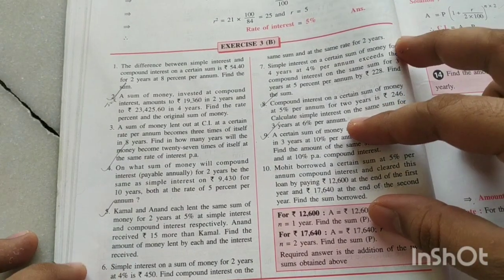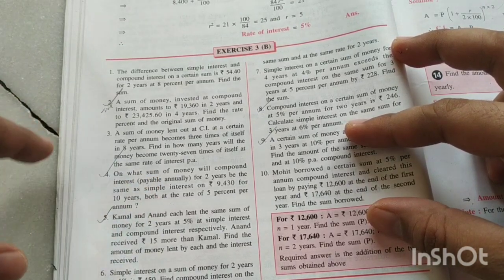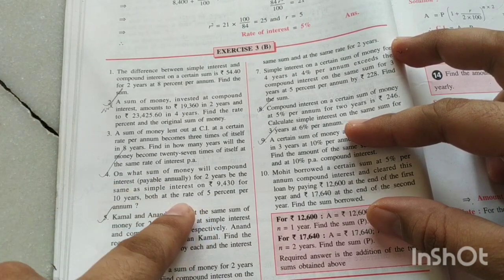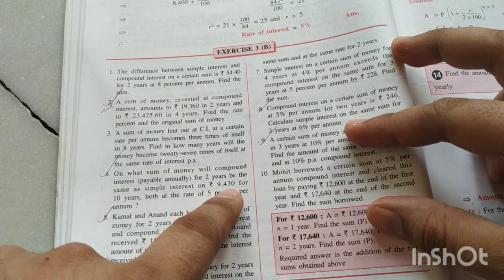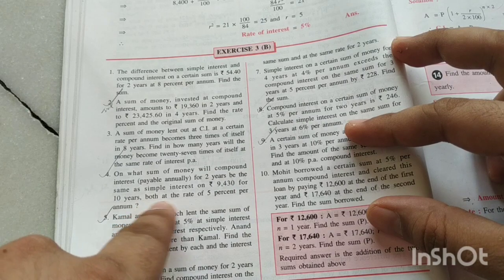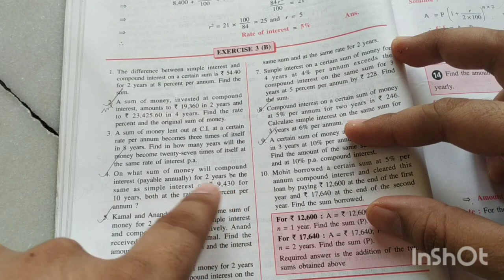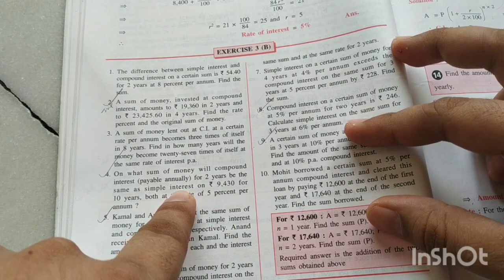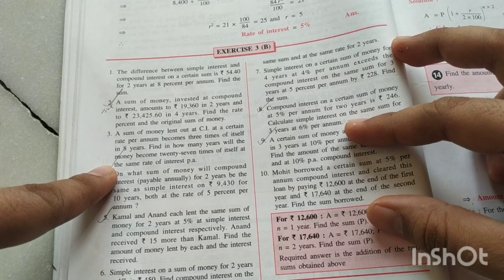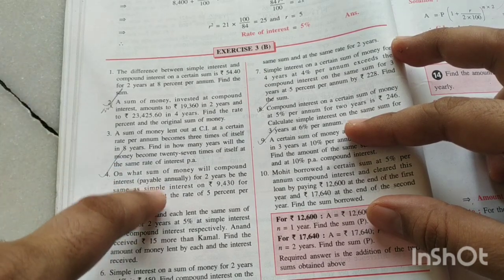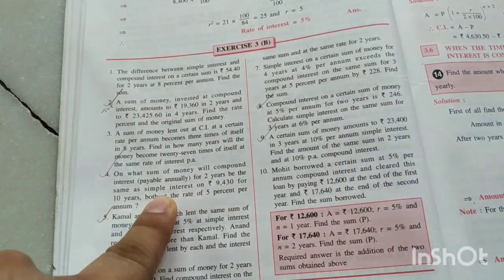Now the 4th sum. On what sum of money, that is the principal, will compound interest for 2 years be the same as simple interest on rupees 9430 for 10 years, and the rate is same? So this 9430 is the principal for simple interest, and we have to find the principal for compound interest. So let's calculate the simple interest first, because the compound interest will be equal to that simple interest.